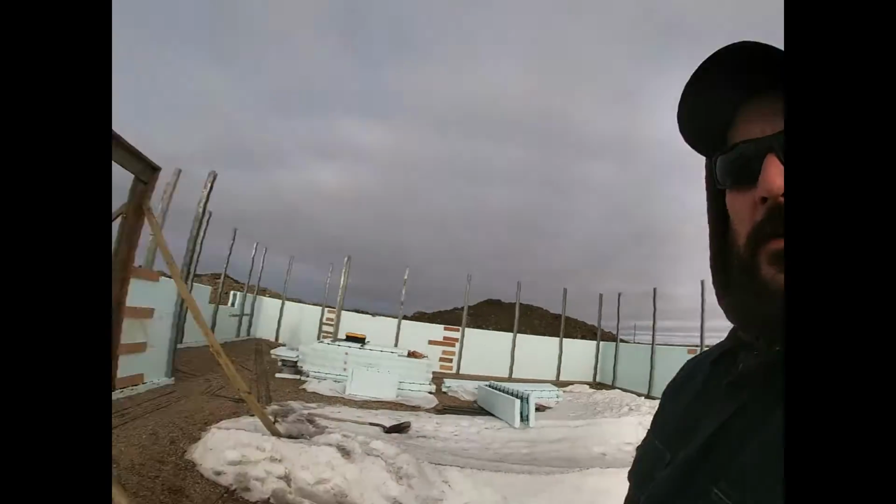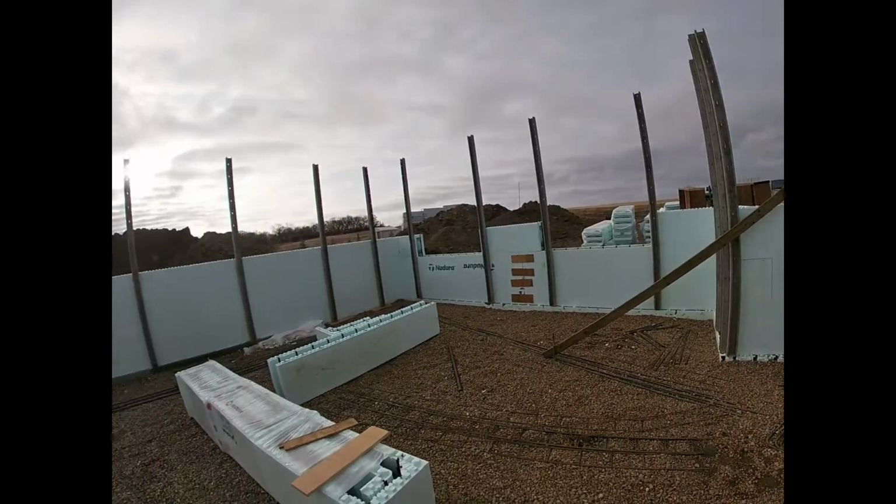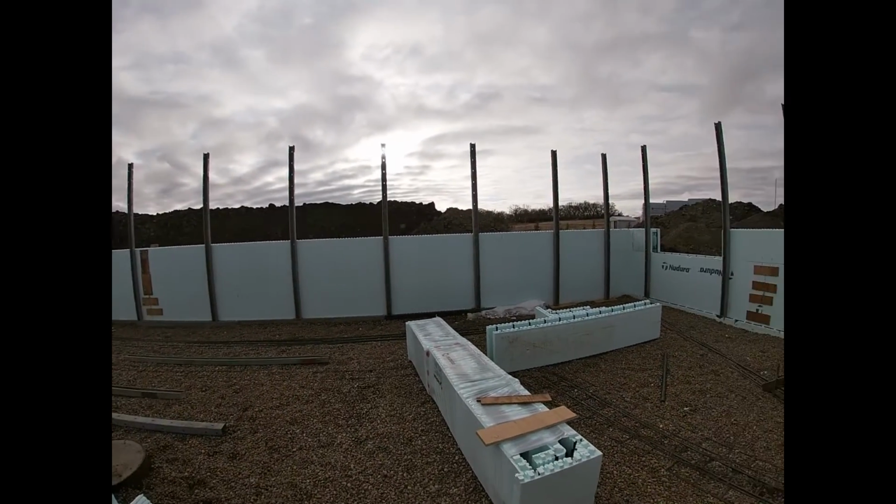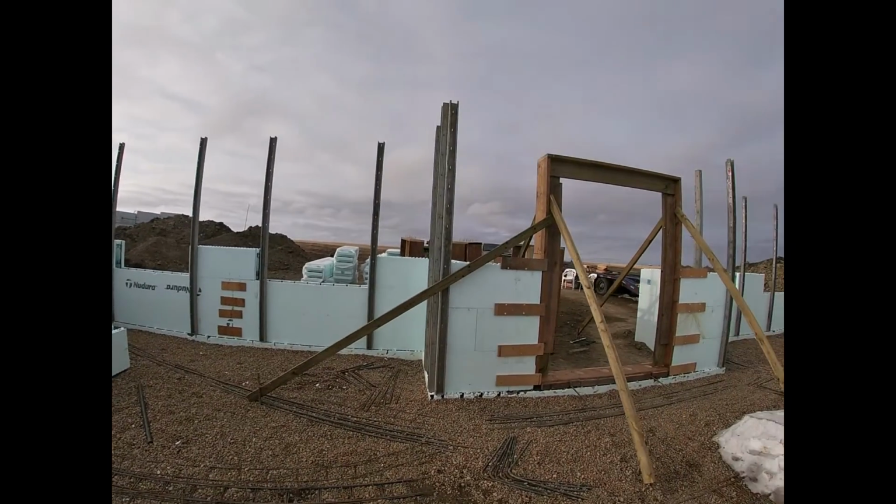So we had a pretty good day yesterday. The camera died on me before I got to show you all the bracing and stuff and how that went up. Basically all we have is the tracks up right now. But we got our third course all set and our windows and doors established here.